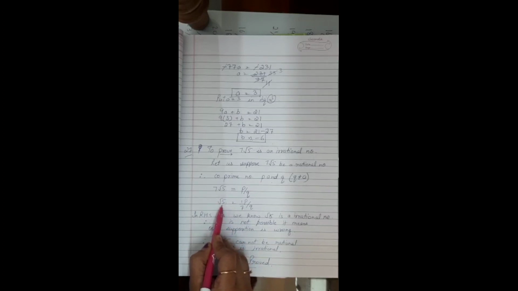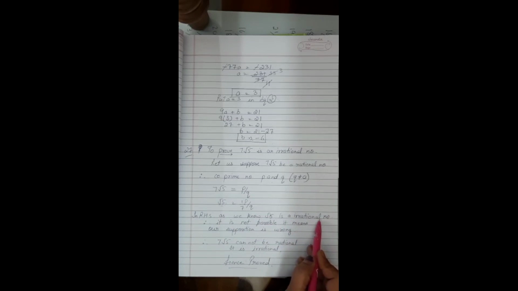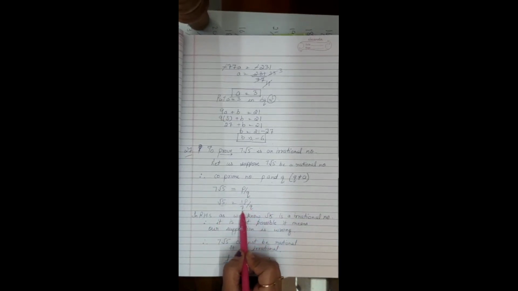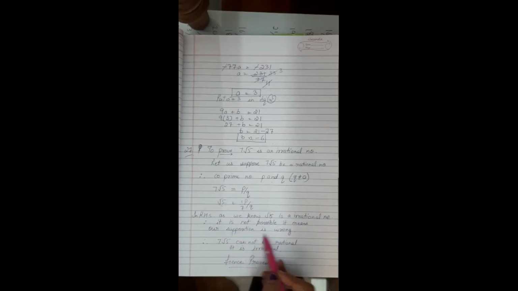Now we already know that root 5 is an irrational number. So if it is an irrational number, how can it be equal to p upon q upon 7? So it contradicts our assumption. Therefore our supposition is wrong, and 7 root 5 cannot be a rational number. It should be an irrational number, hence proved. Okay, now move on to the next question.